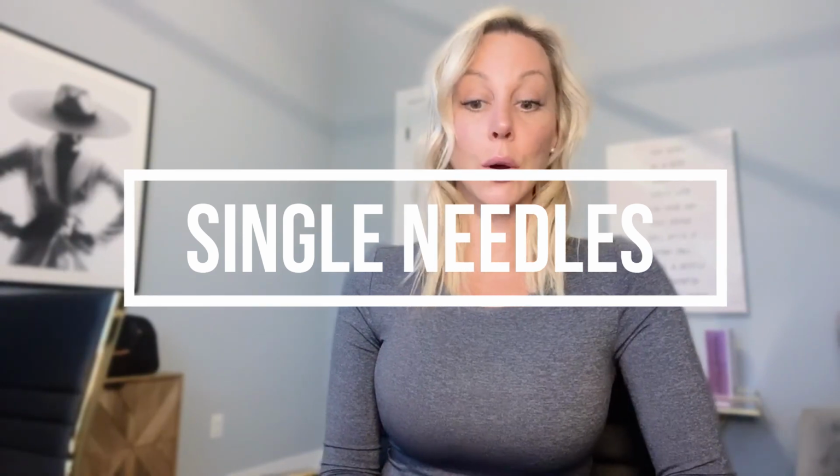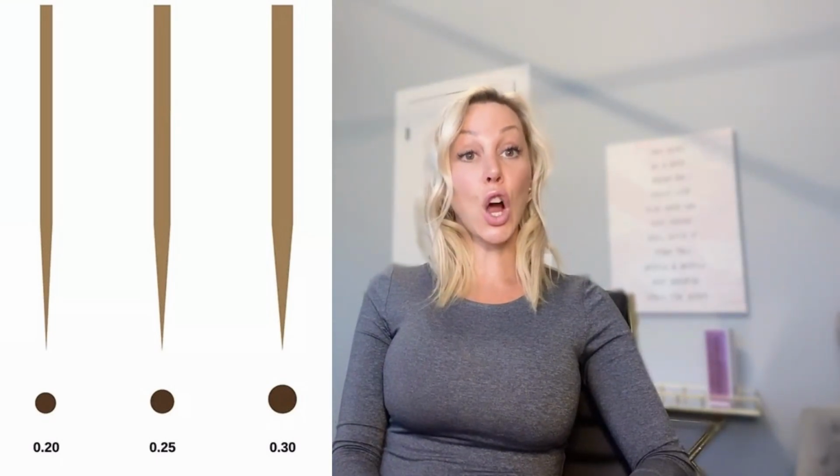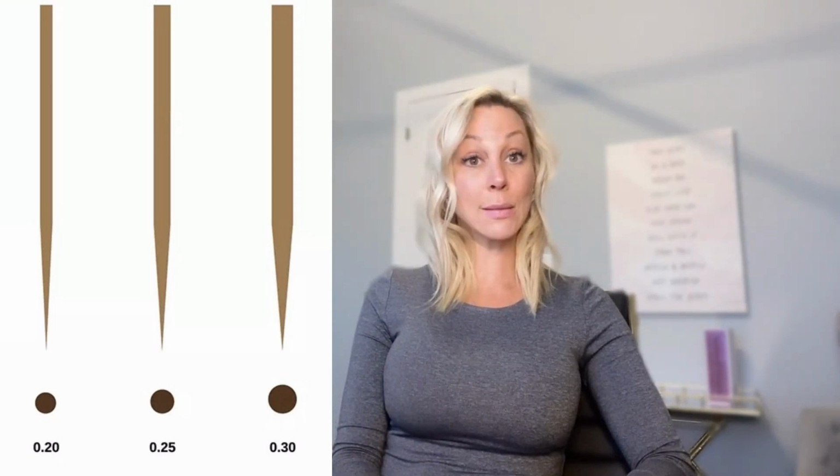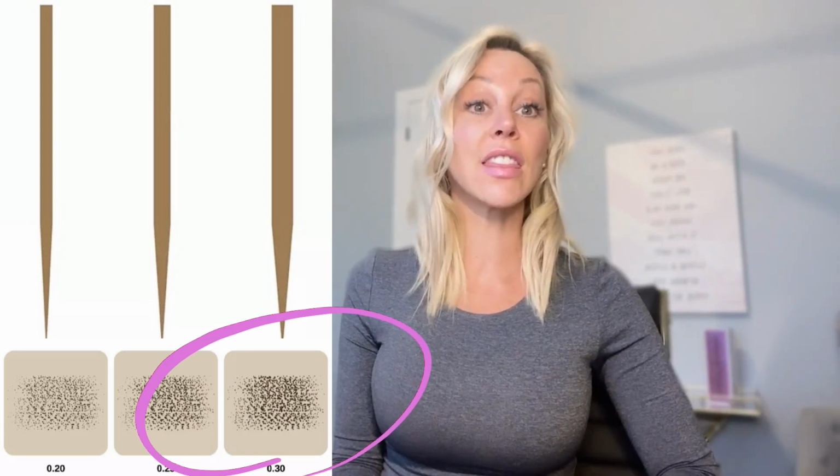So let's start with the single needles, the R1s. So it would be just a single needle and one single needle. And then we actually really need to pay attention to the diameter of the needle tip. So the average that we would use as a beginner to intermediate permanent makeup artist would range anywhere from a 0.20, 0.25, or 0.30. So this is actually how big the tip of the needle is, which means the larger the tip, the 0.30 is much larger than the 0.20. It's actually larger at the tip, which means it's going to give us a lot more dense color. It's also going to give us a thicker line.